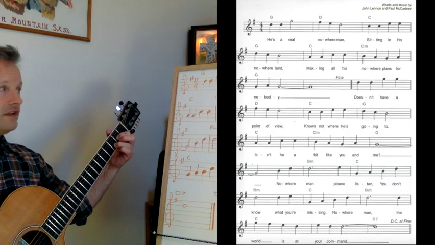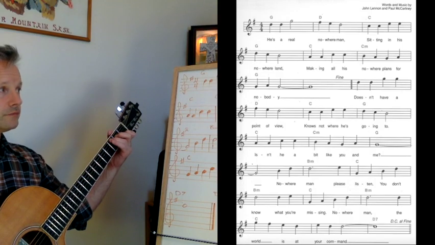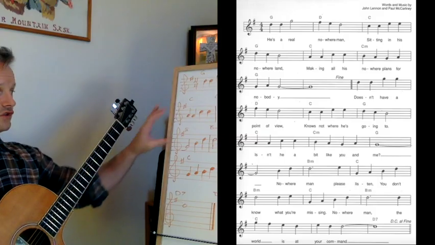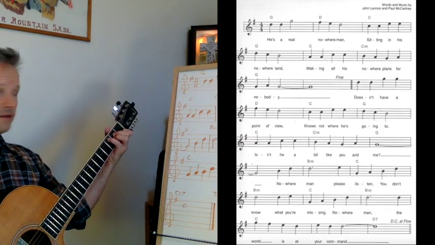F sharp, E, D, C, C, E, D, C, and B, finishing on this line. A's.